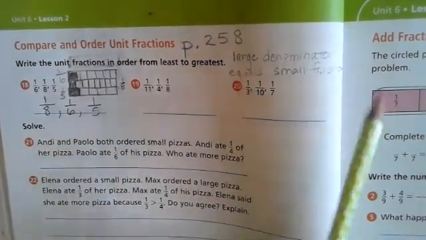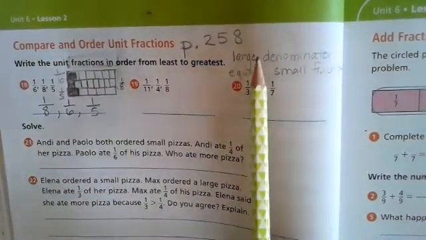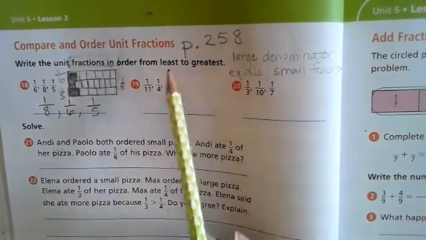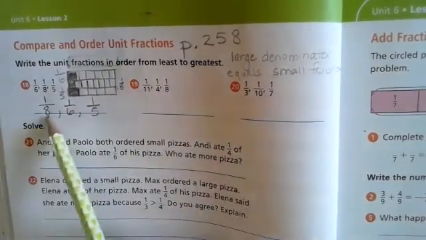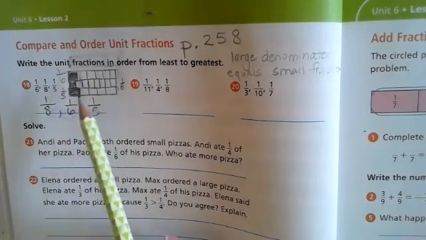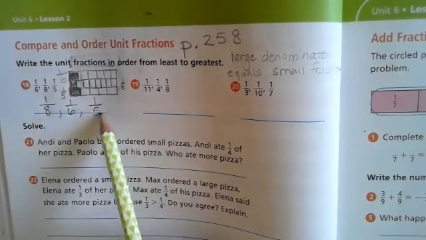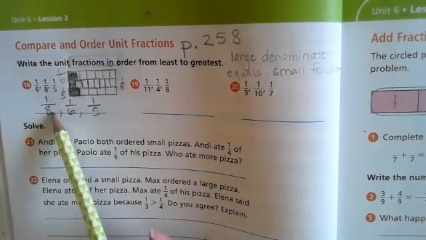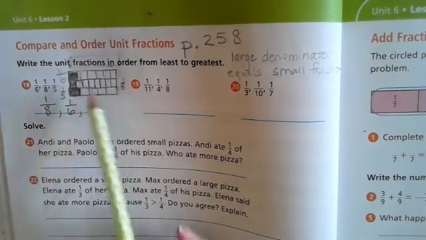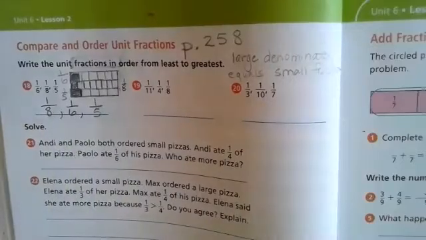Does that support our rule? Let's see. Our largest denominator is the smallest fraction. Least means smallest. Largest denominator, next largest, next largest. You could think of it as biggest, next biggest, next biggest, if that helps your brain, but we have done that correctly.